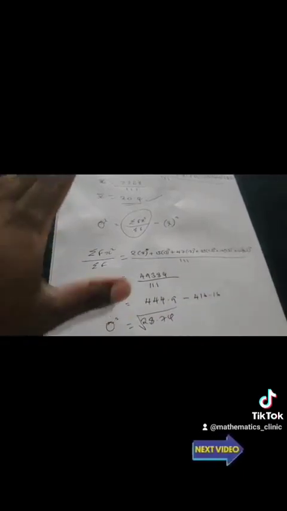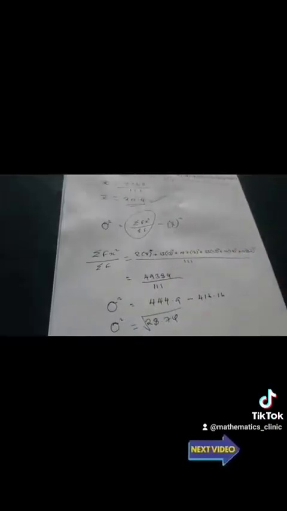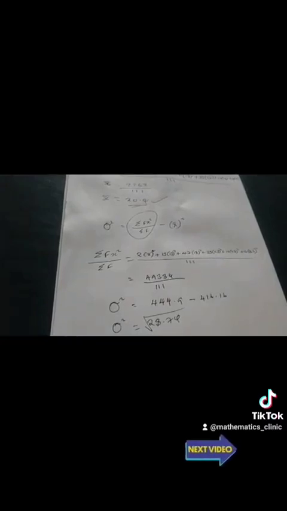So this is how you find it without using the table like the way we did. Check out the previous videos so that you can connect and understand where all this solving has come from.